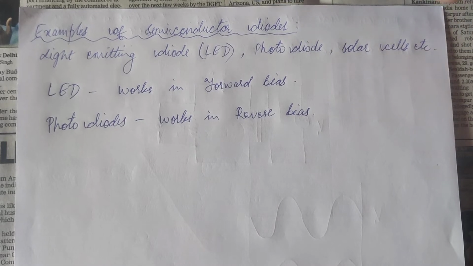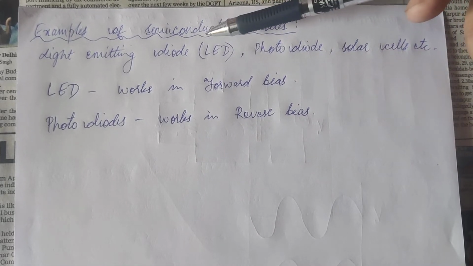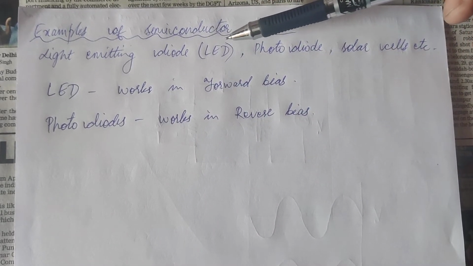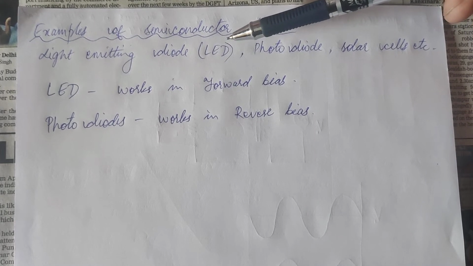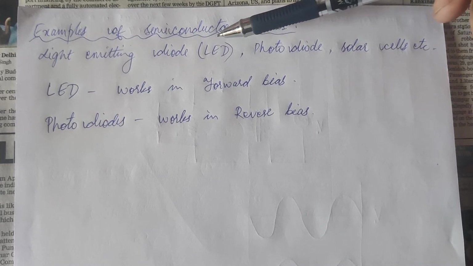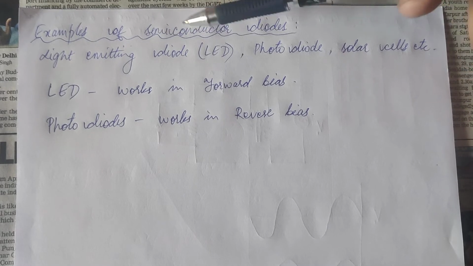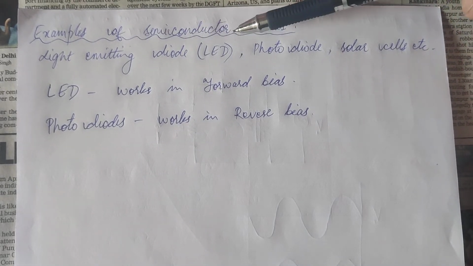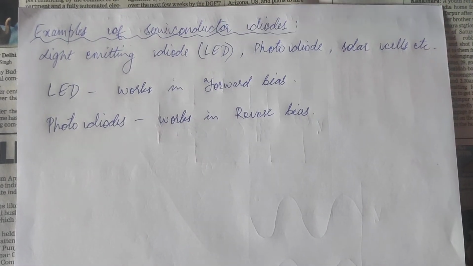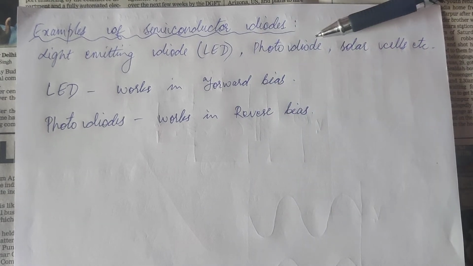Some examples of semiconductor diodes are LEDs or light emitting diodes. You have bulbs, LEDs. You have a TV remote, wherein you have LEDs. You have the television itself made up of LEDs. You have photodiodes. Now, where are photodiodes used?